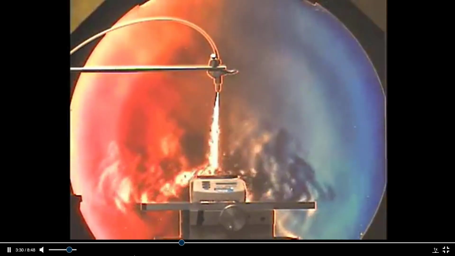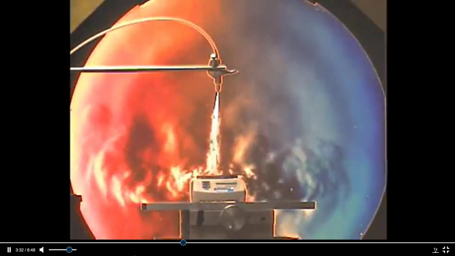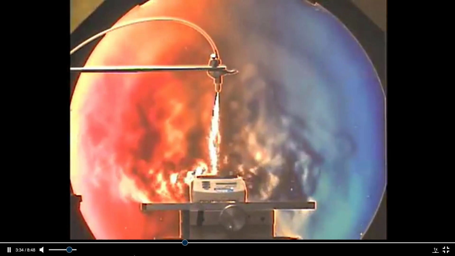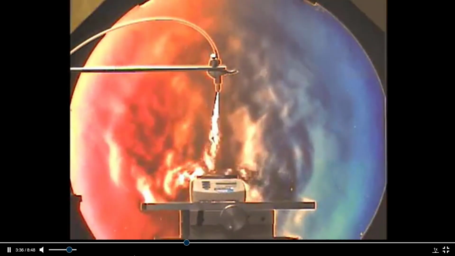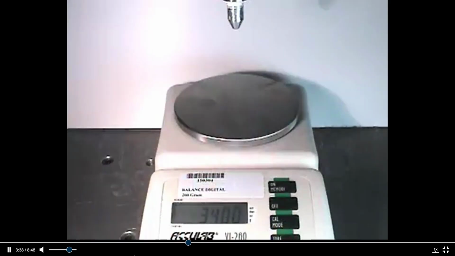Here, a jet of shop air impinges on a scale. We can see the airflow using the Schlieren optical method. The air jet impinging on the scale produces a measurable force, shown by the digital readout, since all of its momentum is transferred to the plate on the scale.